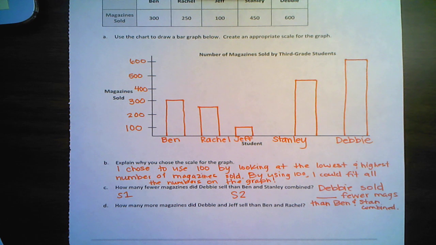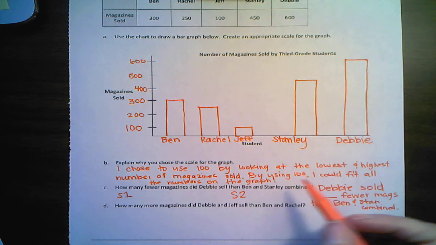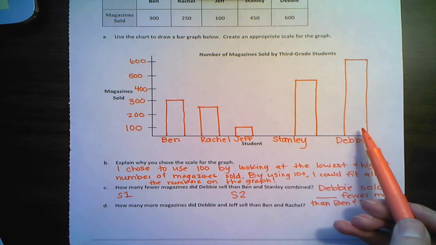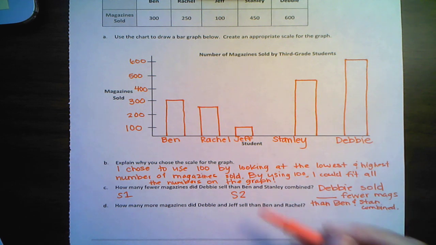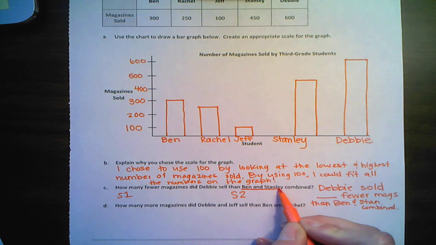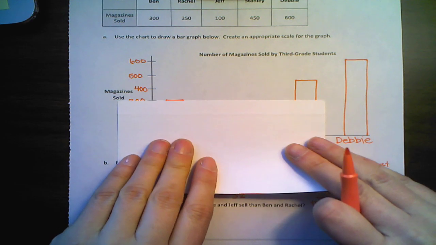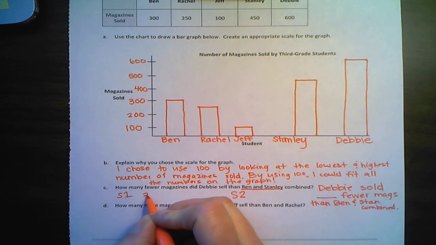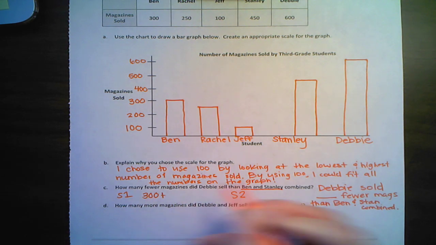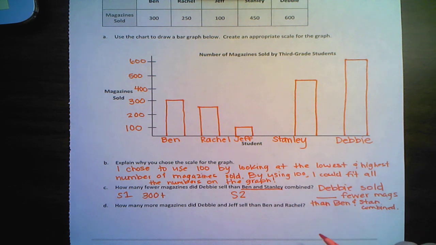All right, sorry, take a sip of my coffee. So first, we already know how many Debbie sold. That's already done. But first we need to figure out how many Ben and Stanley combined sold. So if we read our graph, Ben sold 300. So we're going to add, because combined signifies addition, right?